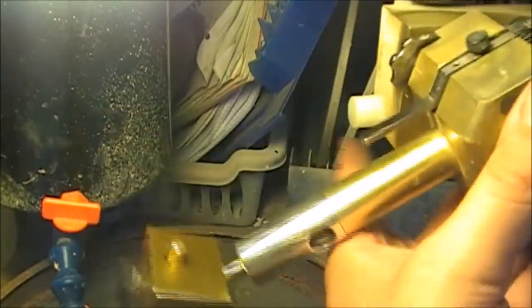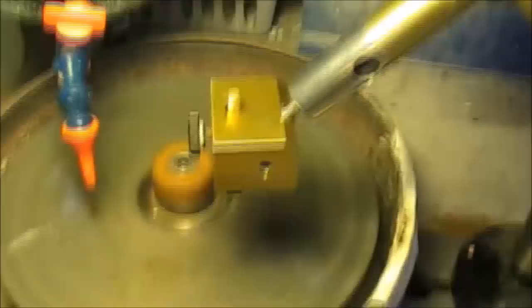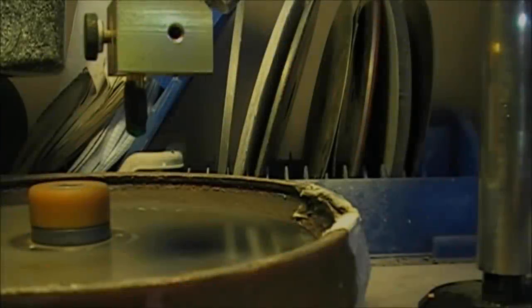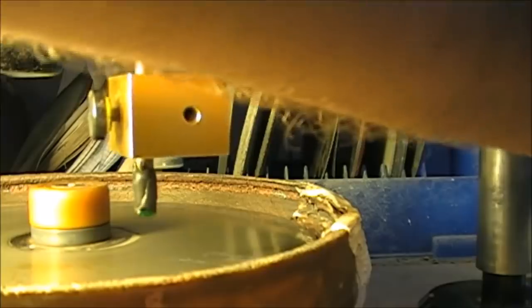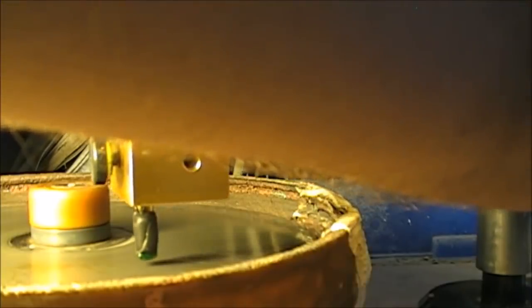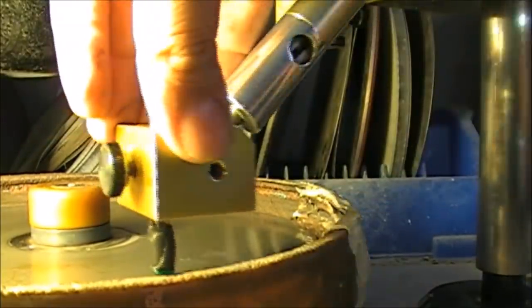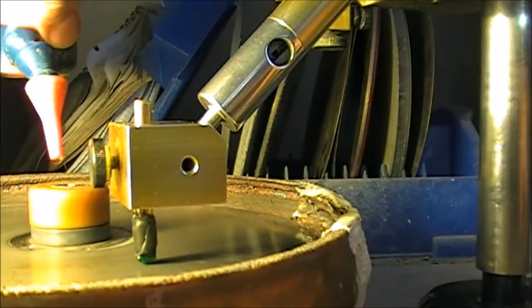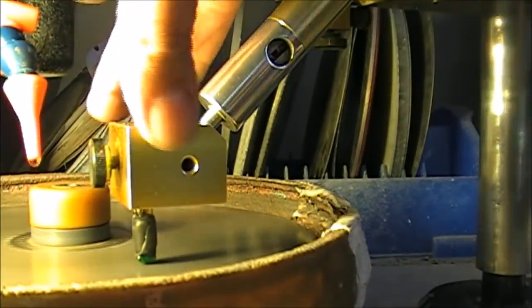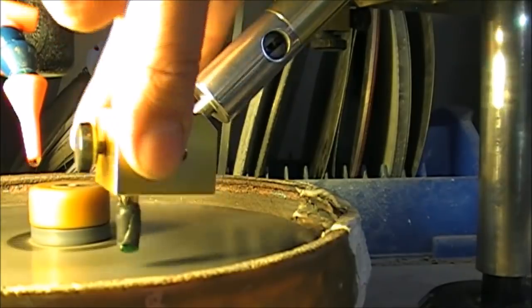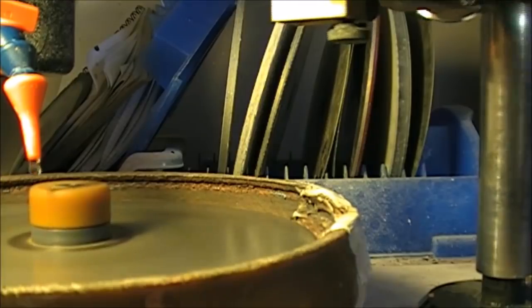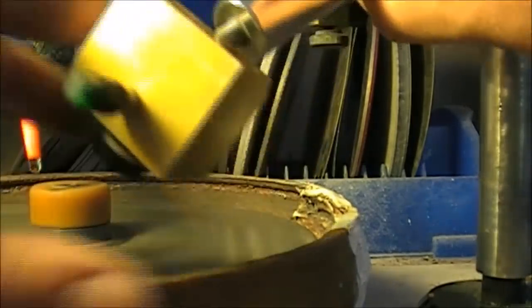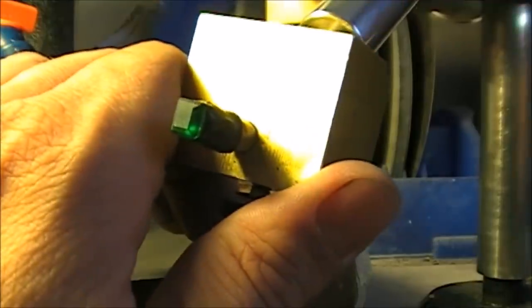Okay, as you can see now, the machine lies down to make the table. So that's cool.